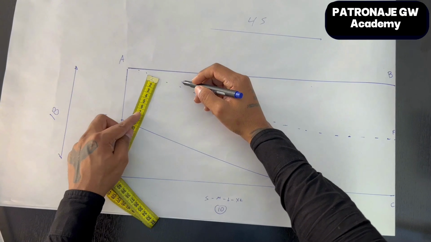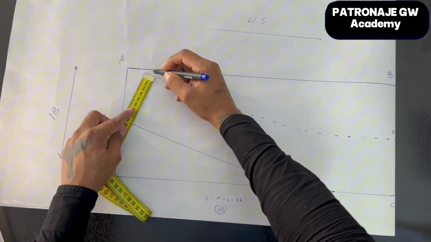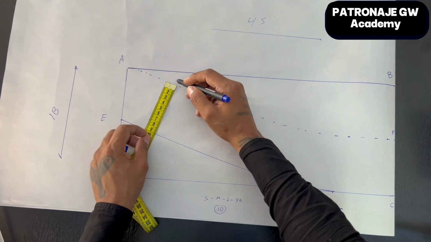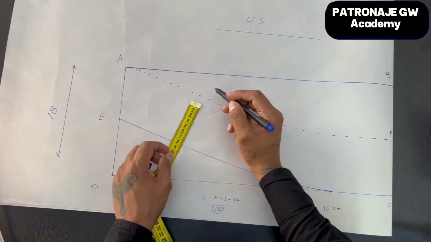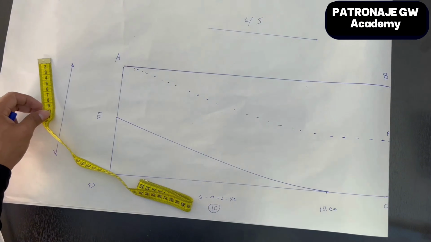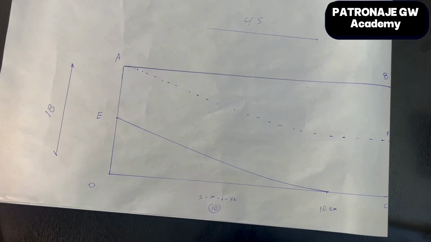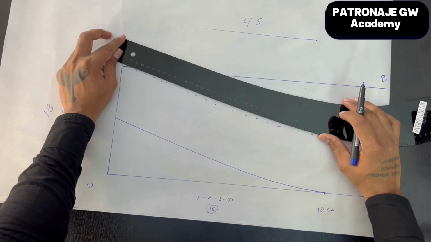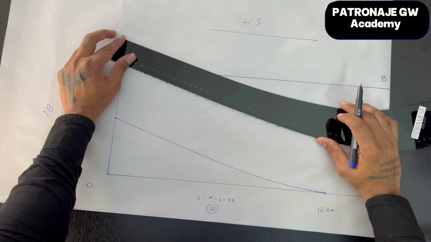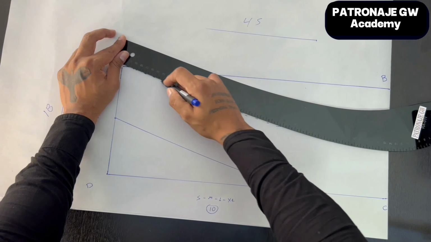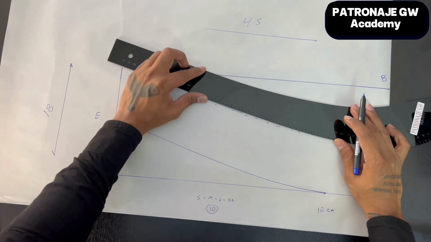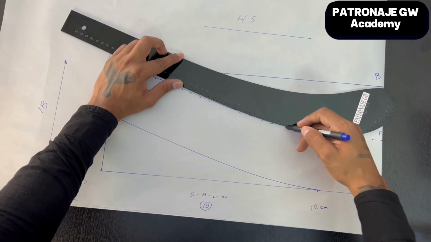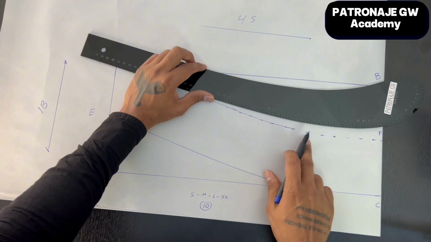Step by step, we'll be marking in this way. When we have all the points marked, we are going to start our rule again. Why? To go step by step through the edge points. Look like this. There. There, the part here is not so curved.